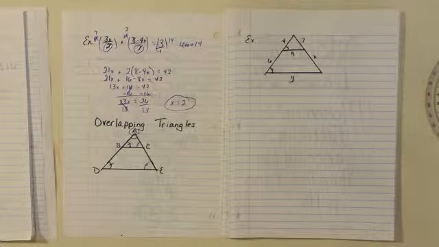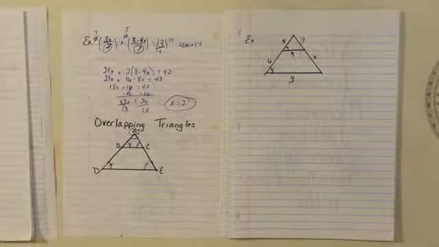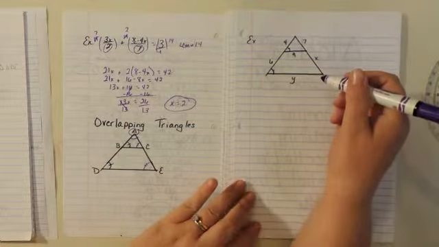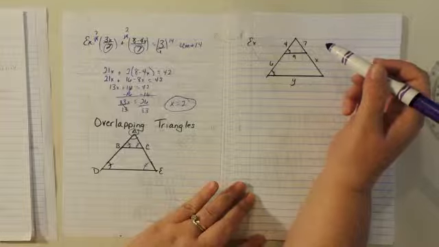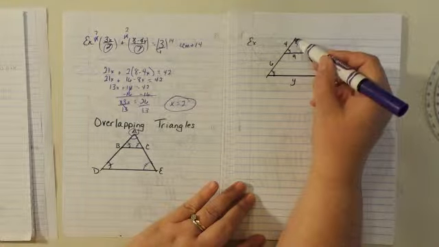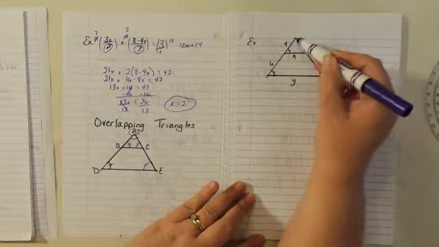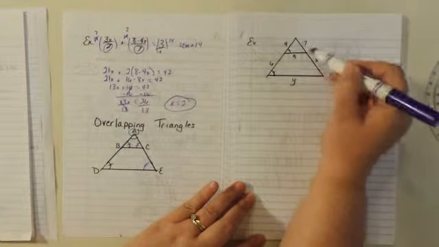Okay? Since the angles are similar, that means the sides are going to be proportional. The corresponding sides are going to be proportional. And we're going to use that to solve these problems. So, here we have some overlapping triangles. We've got the one on top and the big one that this is part of.